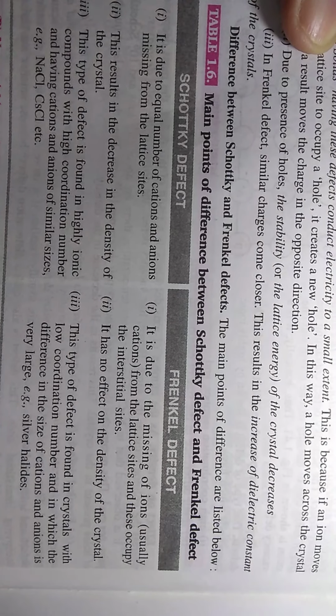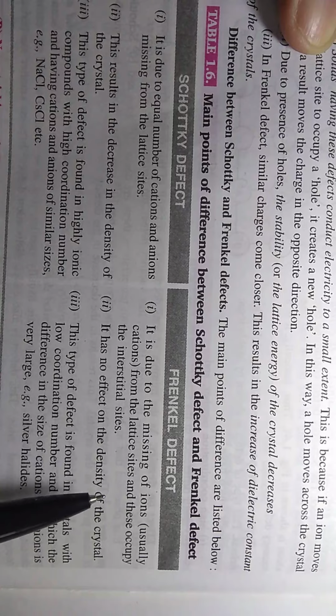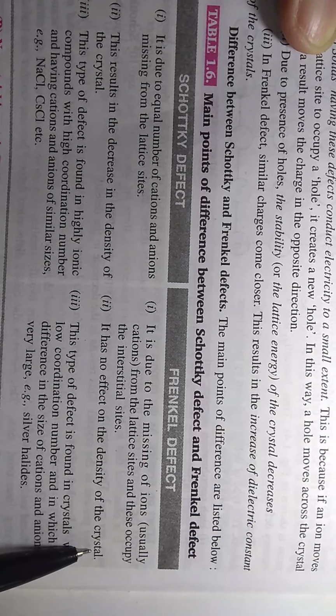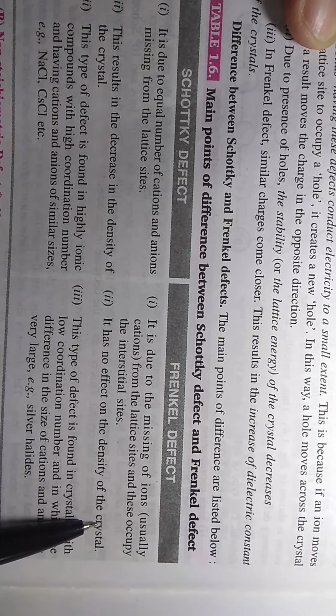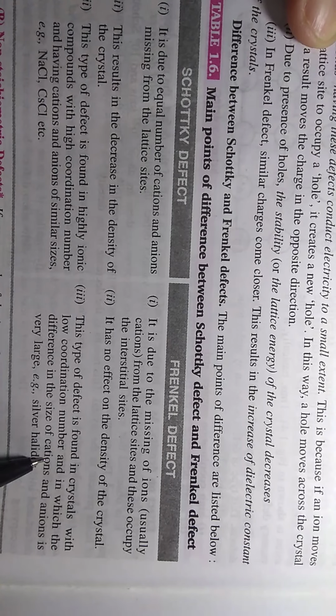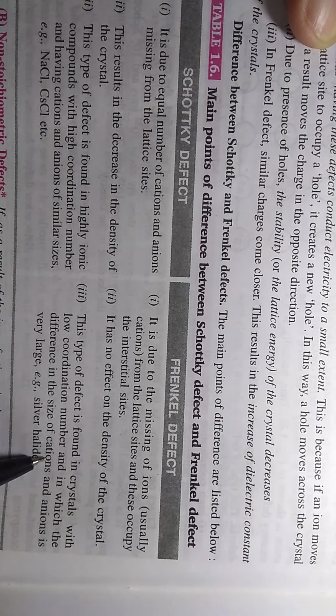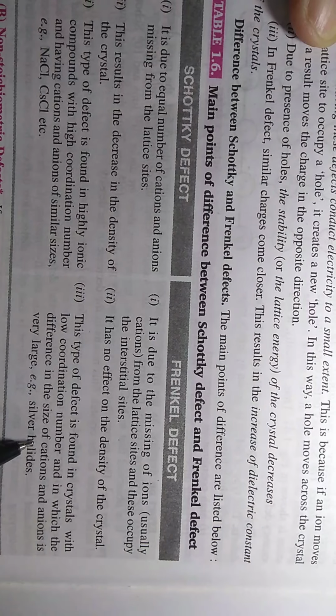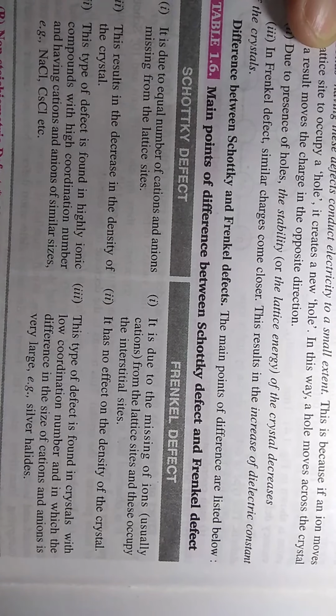I'm sorry. Okay. And in the case of Frenkel defect, there is no effect on density. Density remains the same. And this is found in compounds having low coordination number, in which the difference in size between cation and anion is large. Right?